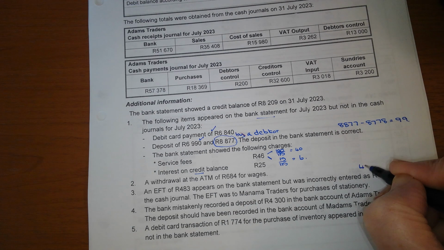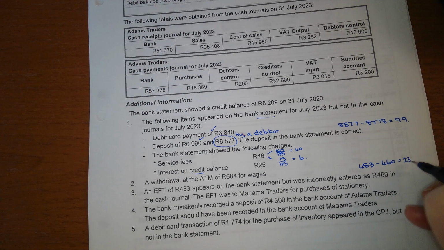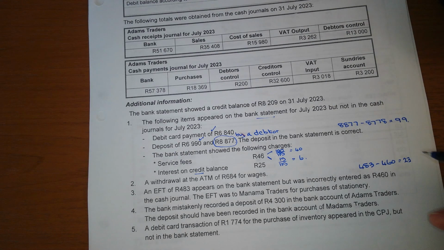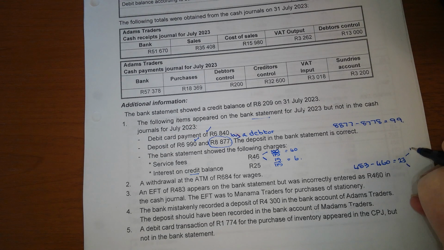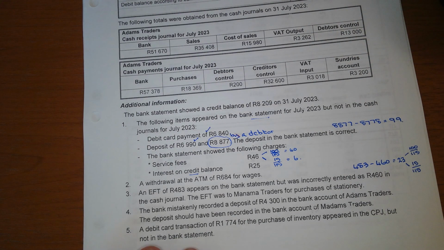The 483, we recorded it on the credit side of the bank as 460, so it gives me a difference of 23 Rand. Then I have to split that 23 again to determine what was the cost for the stationery and what is the amount that we can claim back from SARS for the VAT.